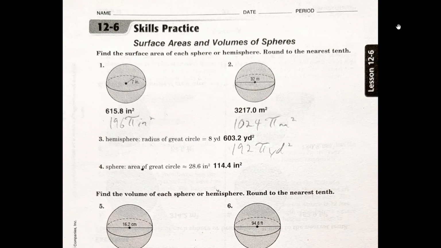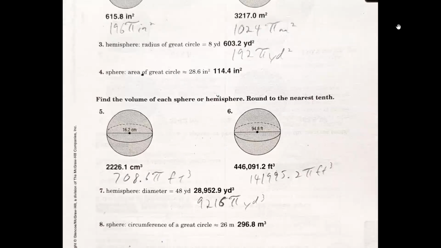One, we had 615.8 inches squared. Two, 3,217 meters squared. Three was 603.2 yards squared. Four, 114.4 inches squared. On five, you had 2,226.1 centimeters cubed.